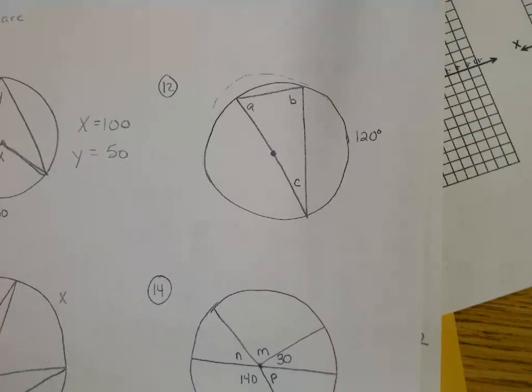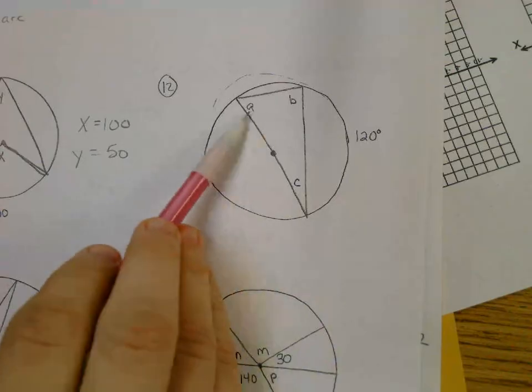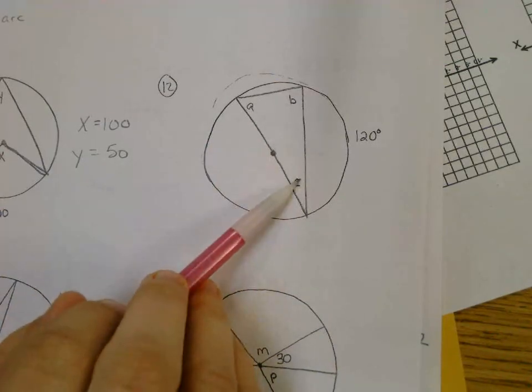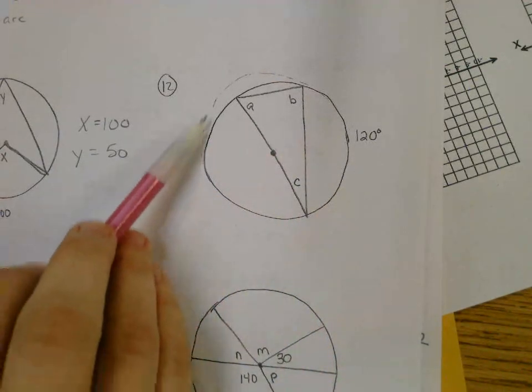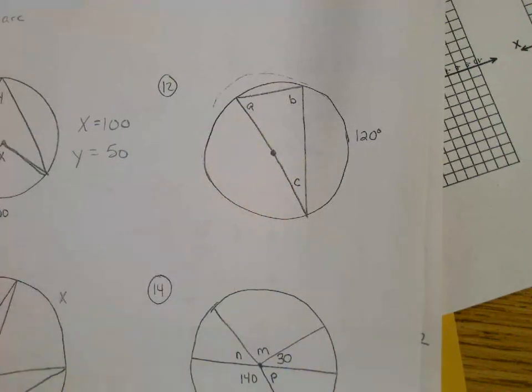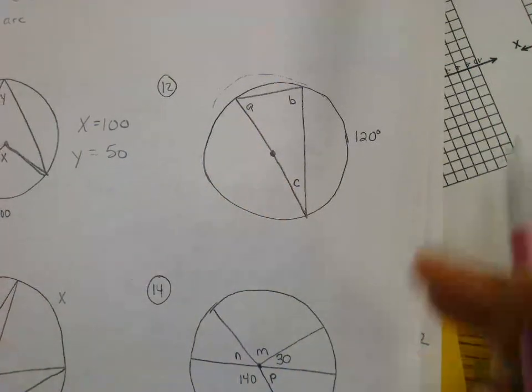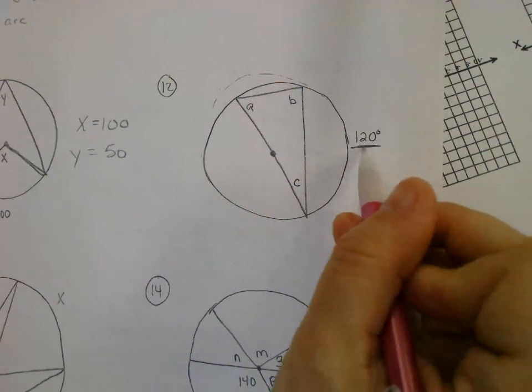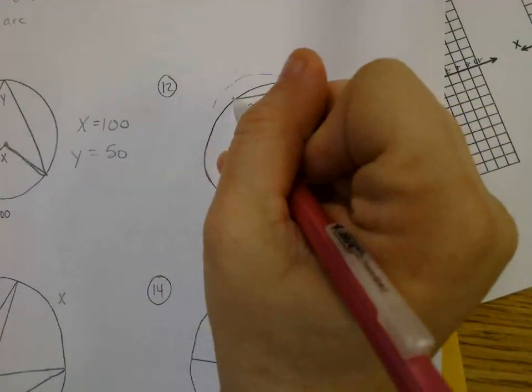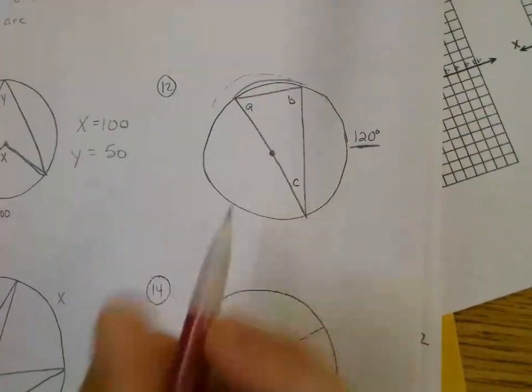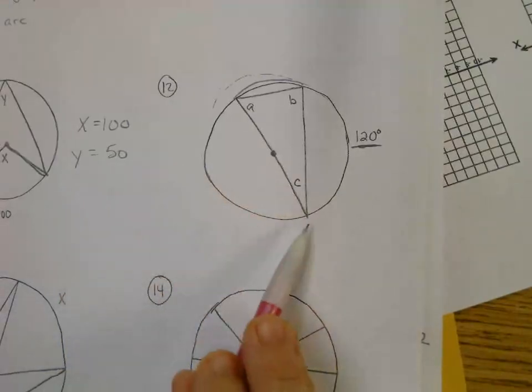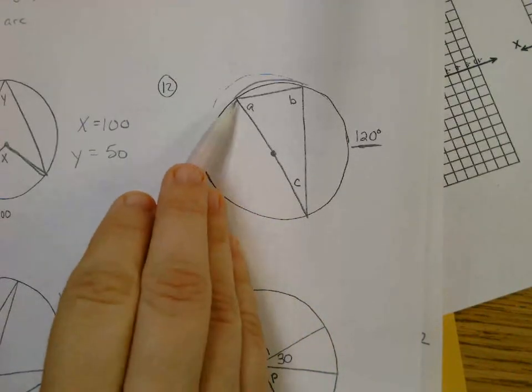But for this one, even though they asked you for all of these angle measures, you have to know what all these arcs are to know what the angle measures are. So they tell you this one is 120. They don't tell me what this arc measure is, and they don't tell me what this arc measure is, but you need to look at this one.